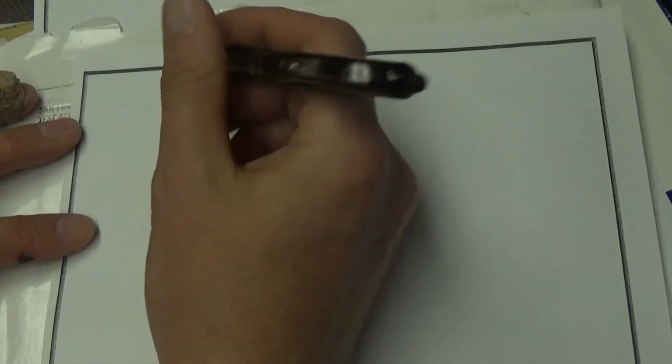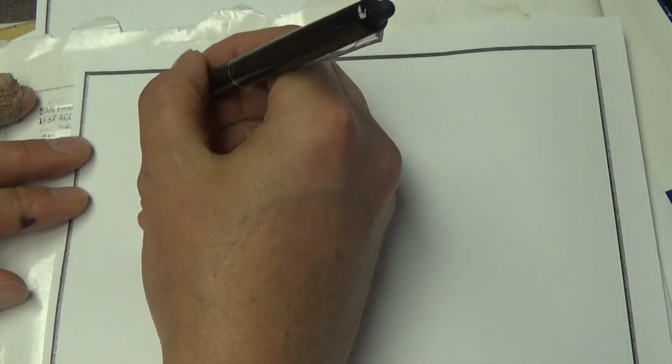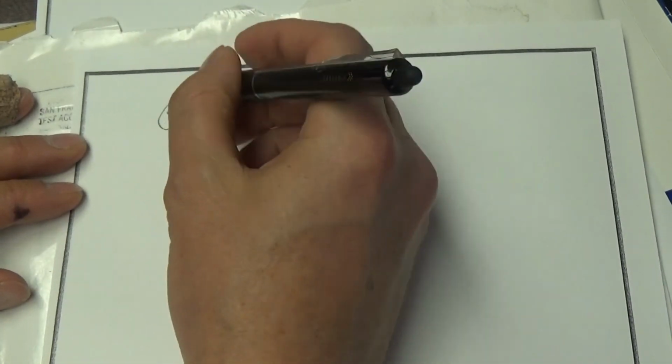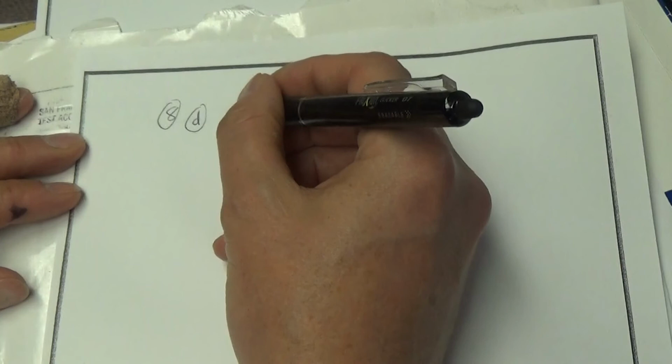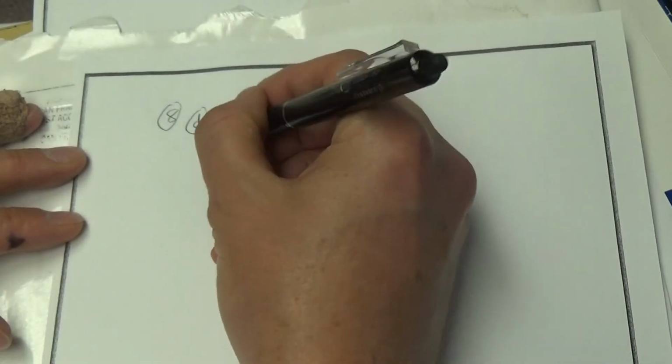Alright, one more quick example of the polar aprotic stuff, polar protic versus polar aprotic.